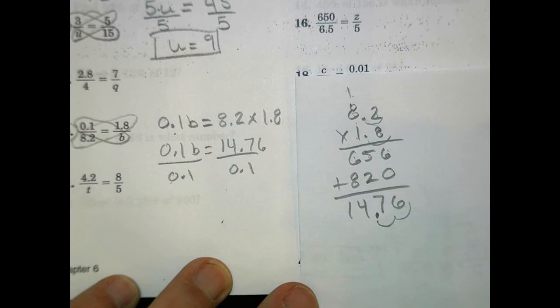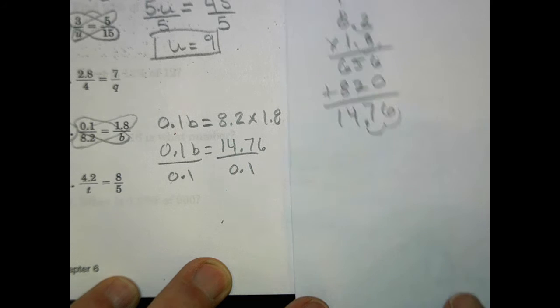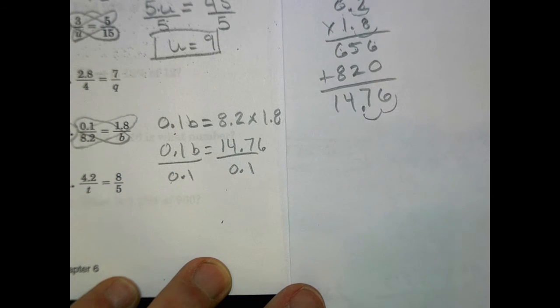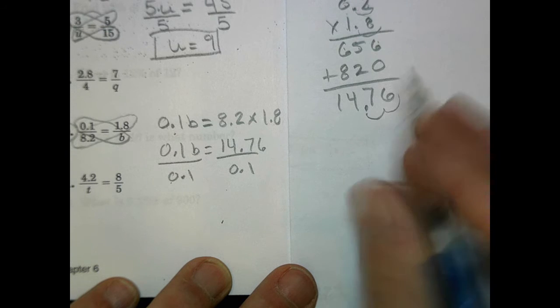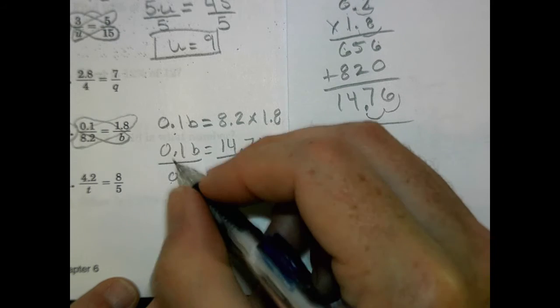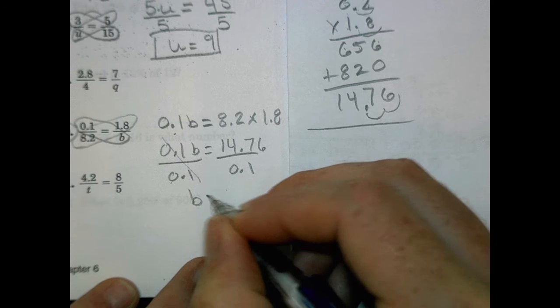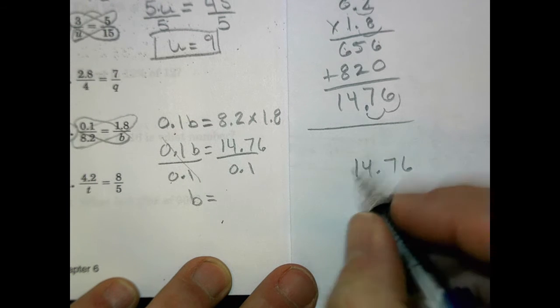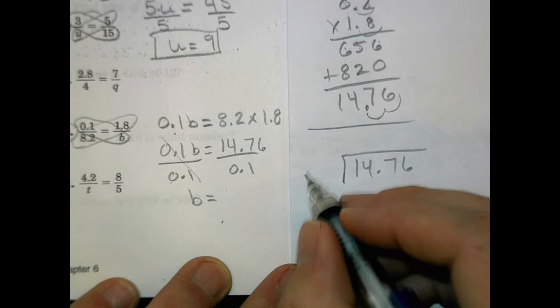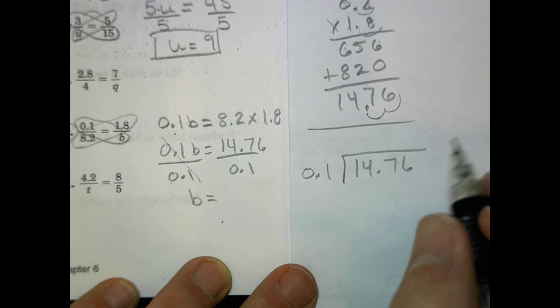Again, probably something you don't really want to do, because having to divide decimals. That's why I chose this one here, because you won't have a calculator when you do a test the first week of school, okay? So, we know this is going to cancel out. We're left with b. Let's see what we have here. Well, 14.76 gets to live inside the house, right? 0.1 is on the outside looking in.